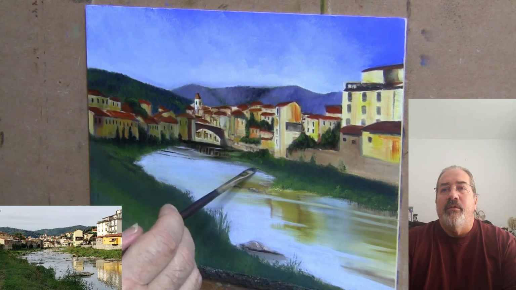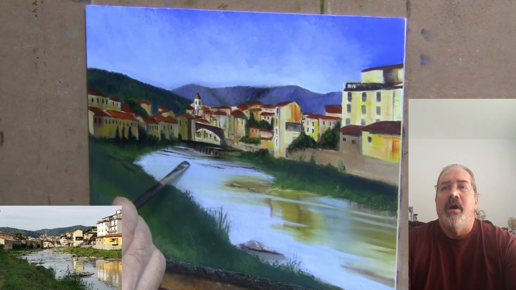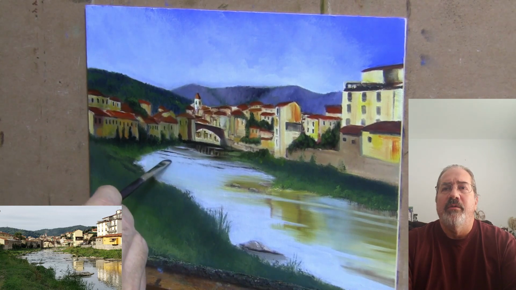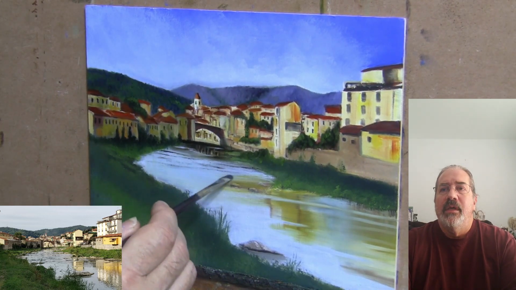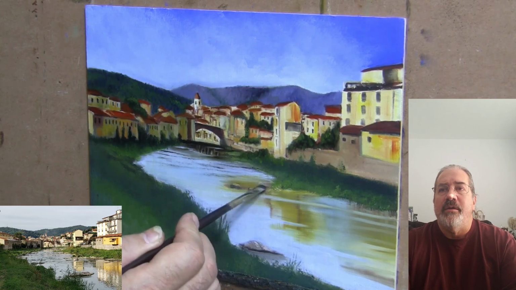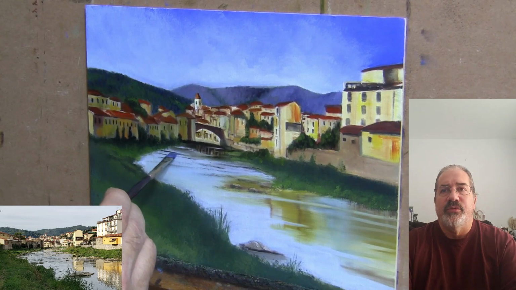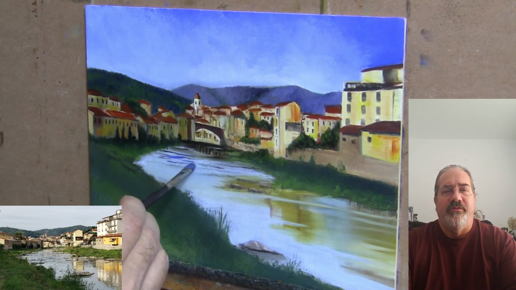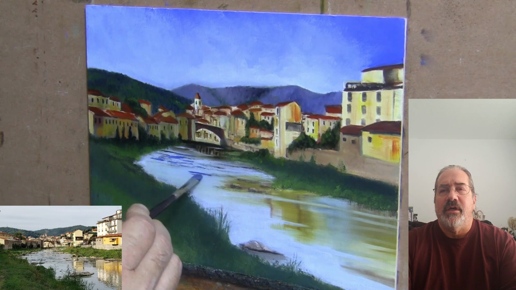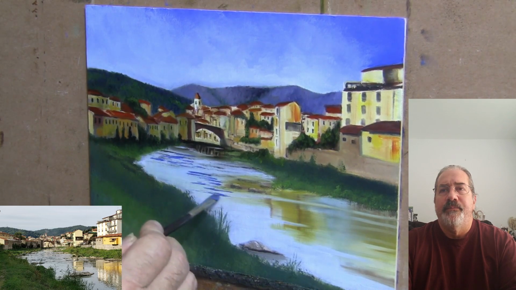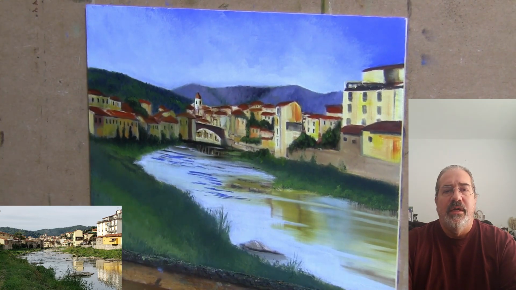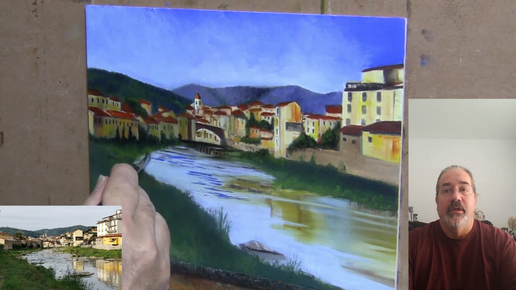So here I am working on the water. Now, one thing about water is when the water reflects the sky from above, you'll notice that my water is much bluer, a lighter blue color than the sky is. And that is not actually the way water reflects. When water reflects colors, the reflection tends to be darker than what it is reflecting.